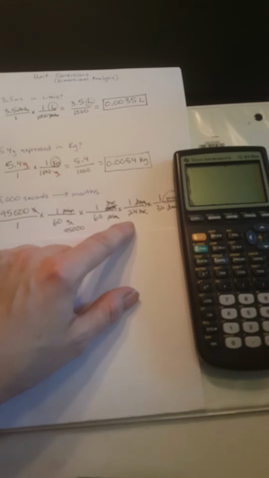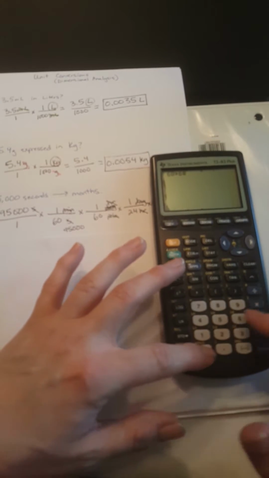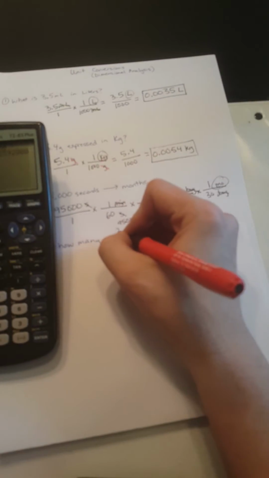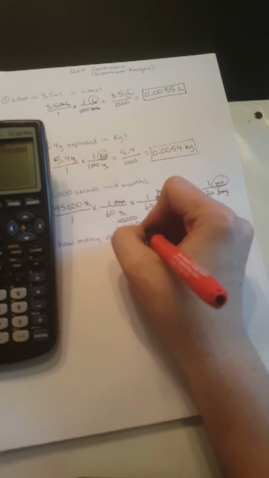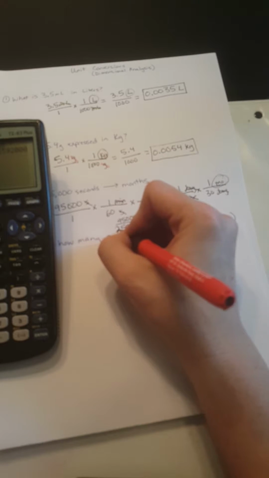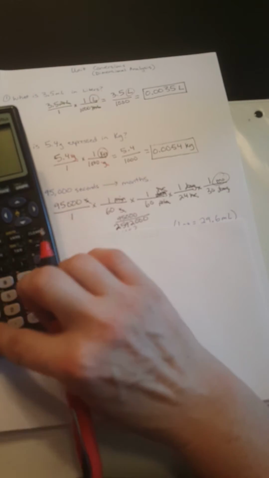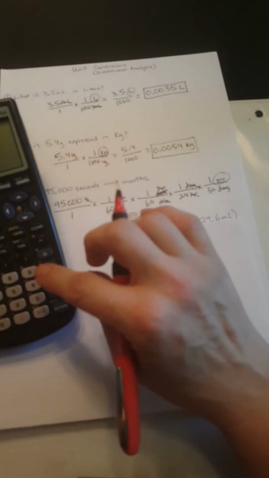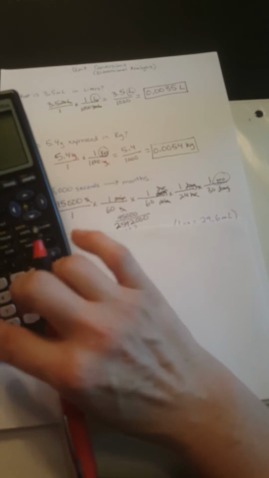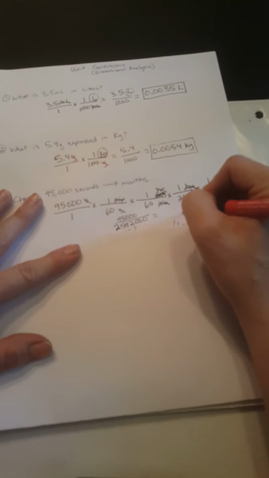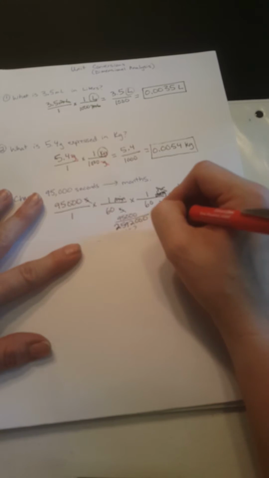So we get this number. My batteries are dying. All right, well, you guys can divide that. And whatever you get will have the units of months. And it should be a very small amount of months because I see my numerator is much smaller than my denominator.